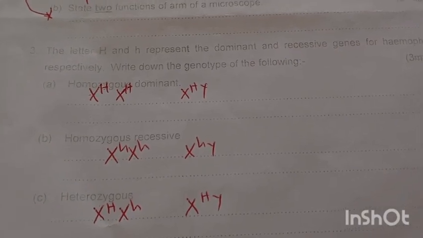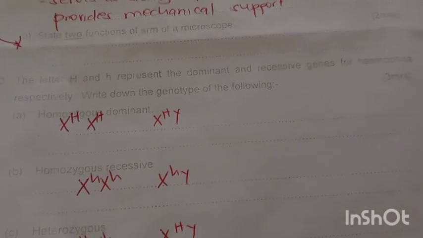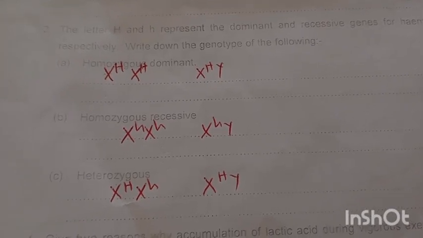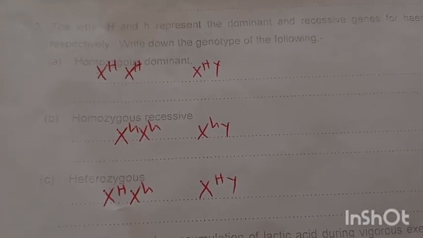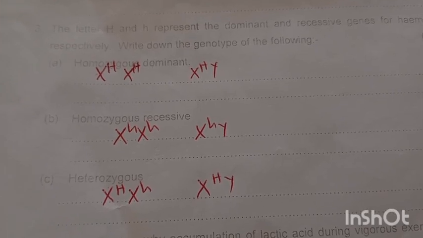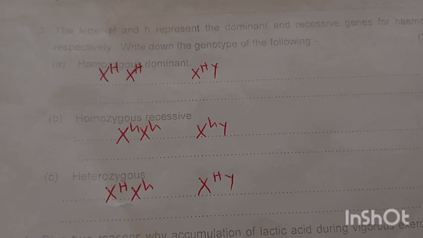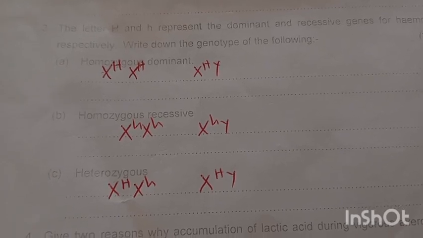letter H represents the dominant and recessive genes for hemophilia. Write down the genotype of the following. Homozygous dominant. A dominant allele is the allele that is expressed when present. So the dominant allele is normally expressed using a capital letter.